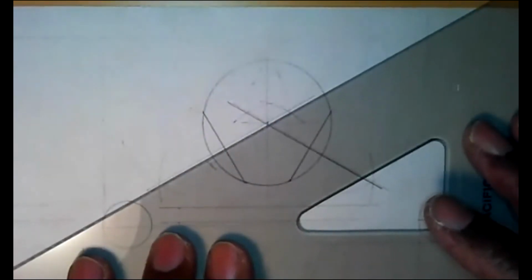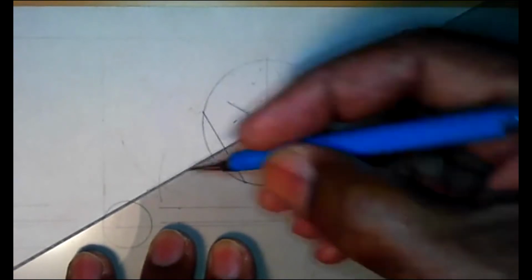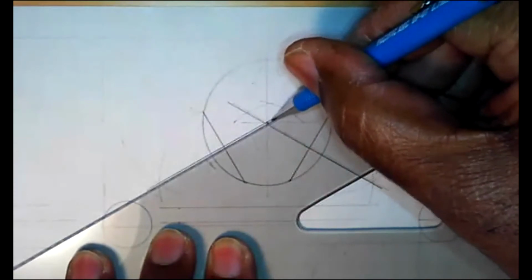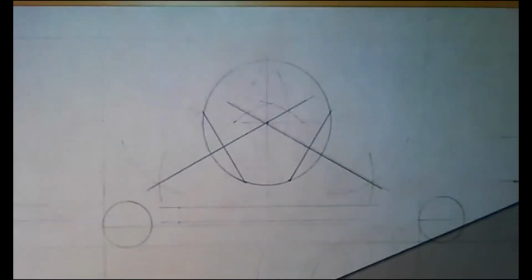Let's do the other one. And that's all that I need to do for that one.